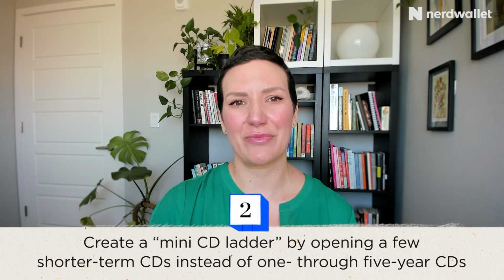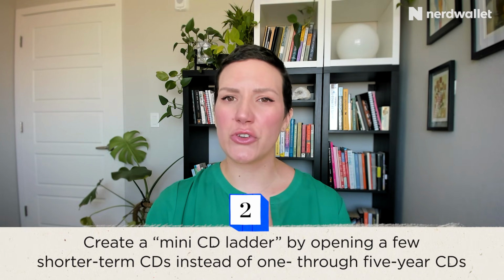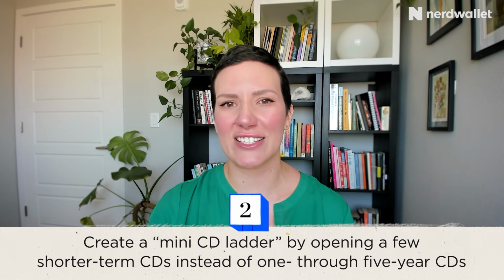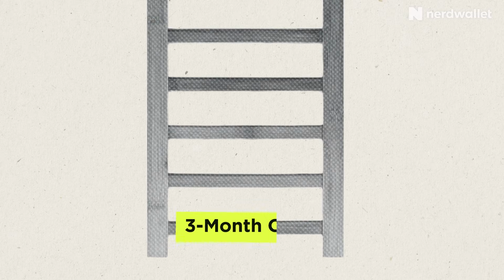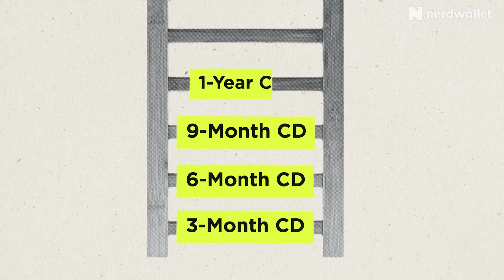The second strategy to consider is creating a mini CD ladder. A mini CD ladder is when you open a few shorter-term CDs instead of the traditional CD ladder method of 1 through 5-year CDs. For example, you could do a 3-month CD, a 6-month CD, a 9-month CD, and a 1-year CD.